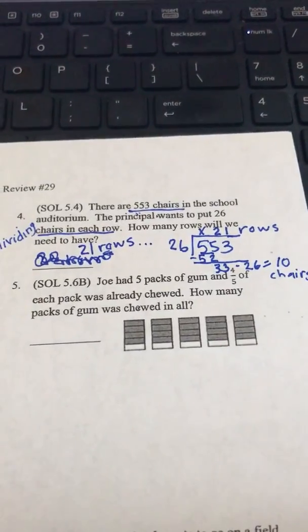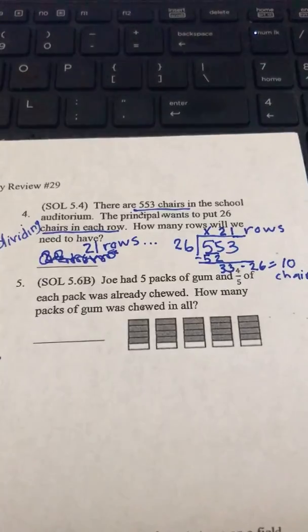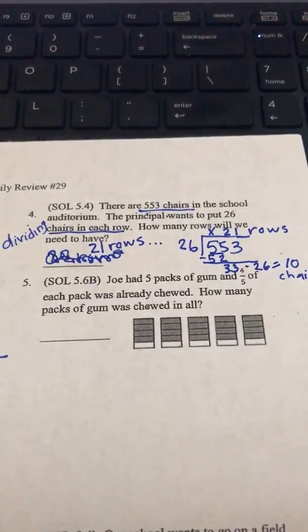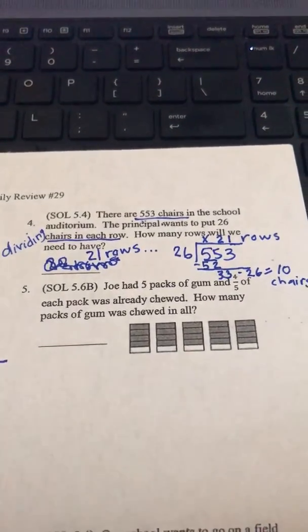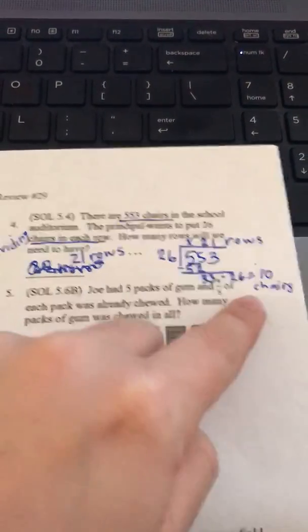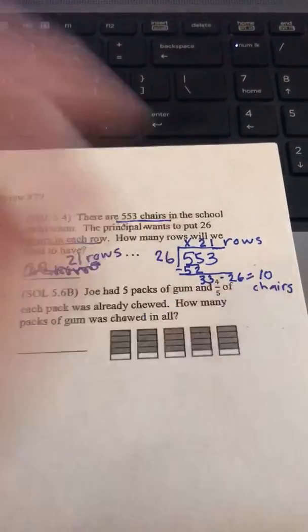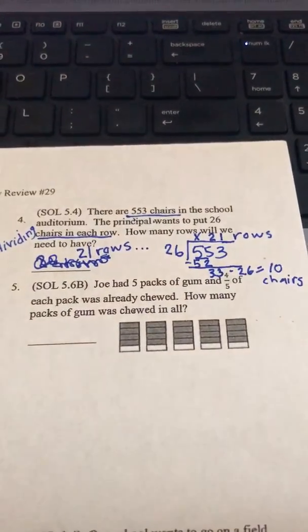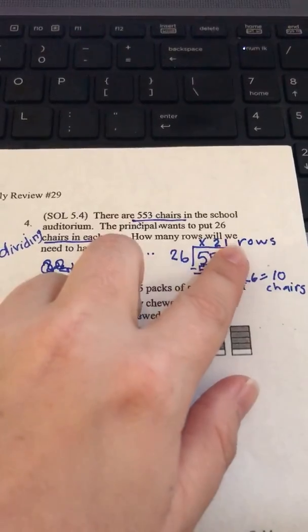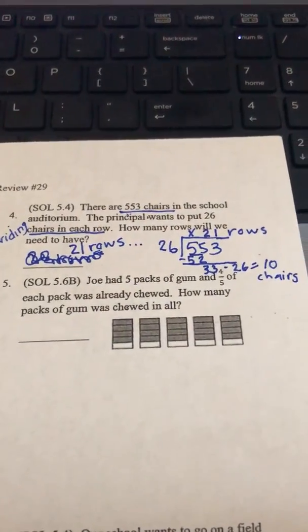But when I'm reading over the problem again, it says the principal wants 26 chairs in each row, so that means we can only make 21 full rows of 26, and then the 10 left over, I guess, are going to have to go back in the closet because the principal only wants 26 in each row. She doesn't want those 10 chairs to make a 22nd row. Okay?